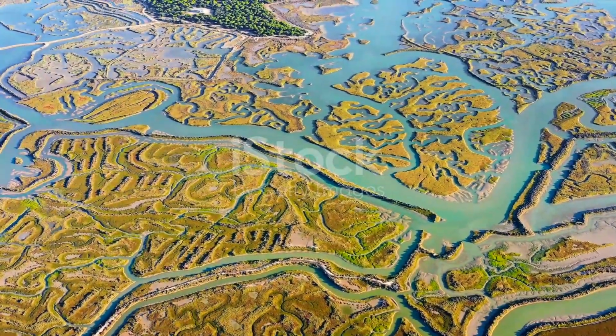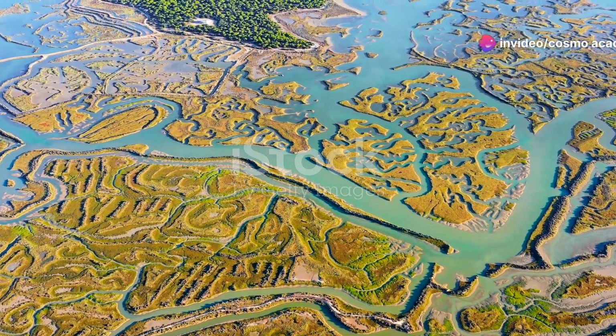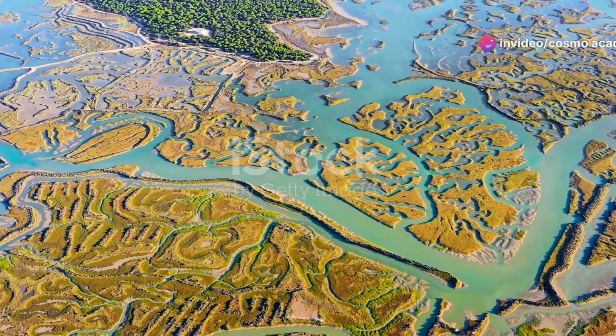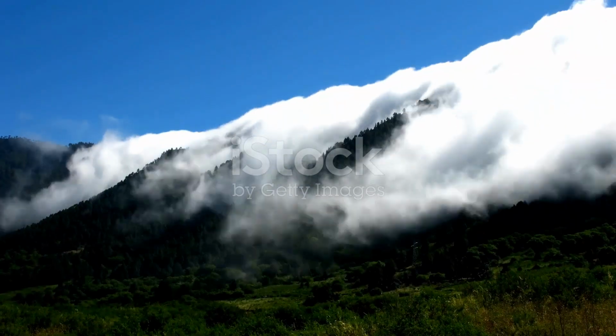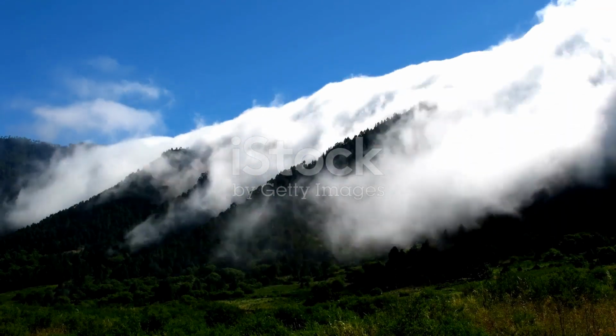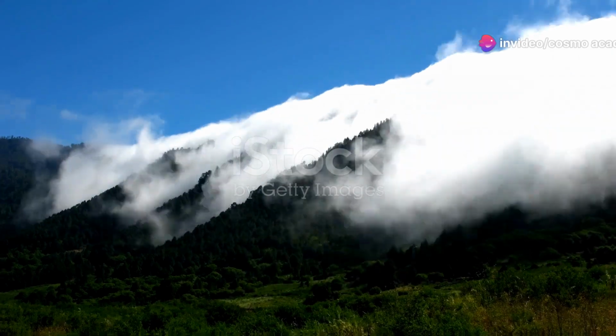But salinity is not uniform throughout the ocean. It varies from place to place, influenced by a delicate balance of factors such as evaporation, precipitation, and freshwater inflow. Ocean currents, temperature, and the melting of polar ice also play a role in this variation. These factors create a dynamic and ever-changing marine environment.